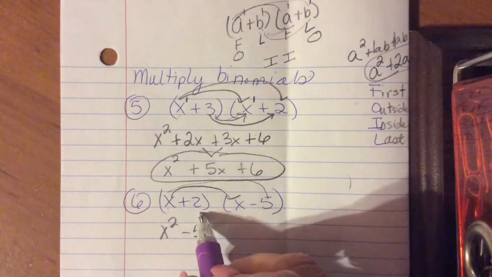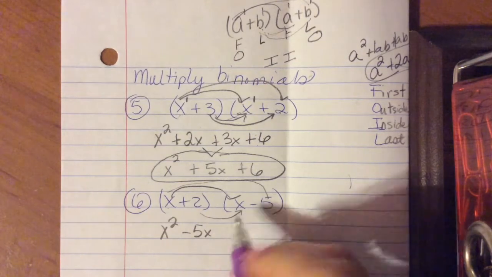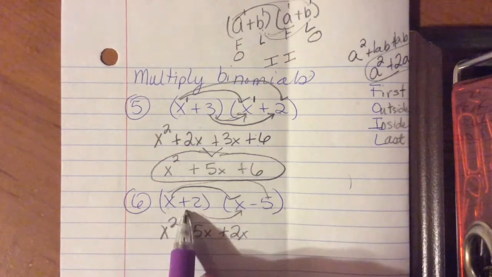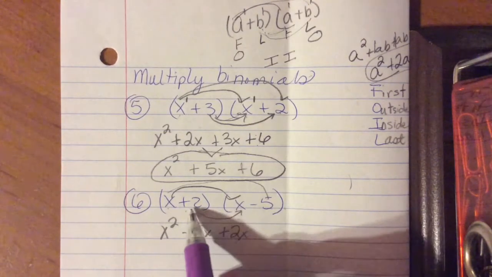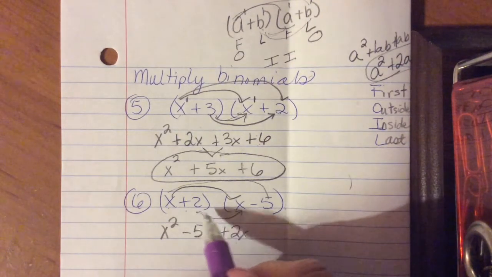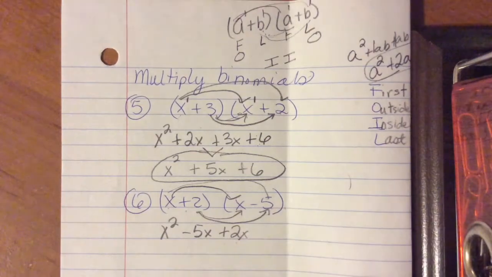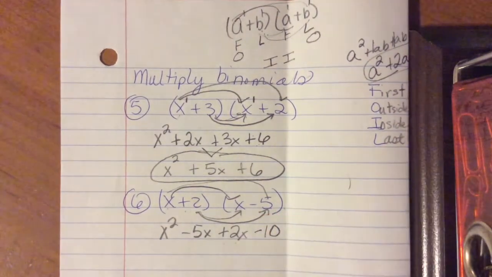Next is the inside, which is, start here is the inside piece, to this x. So this becomes plus 2x. Once again, it's positive because I did positive 2 times positive x, so it's still a positive 2x. And then I'm going to do, last but not least, the last ones in each binomial. So last is 2, last is negative 5, so 2 times negative 5, negative 10.